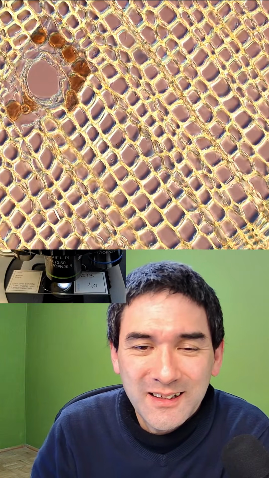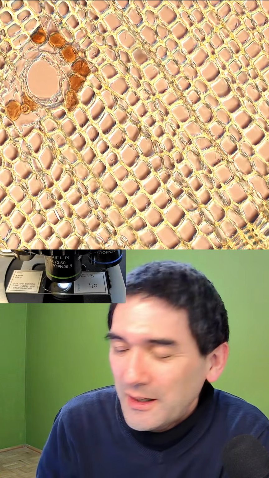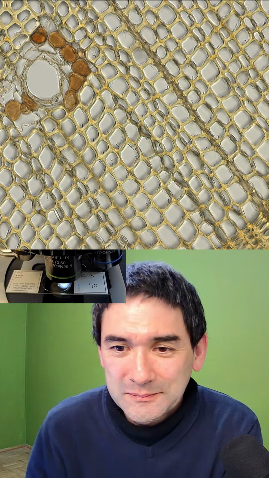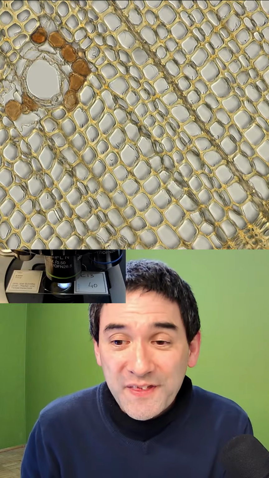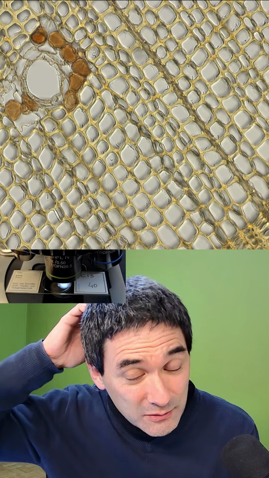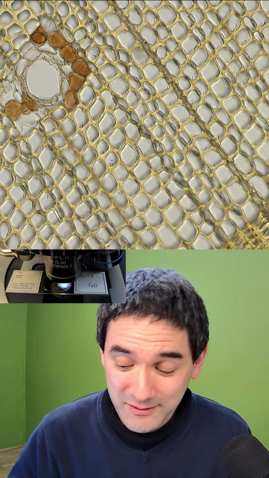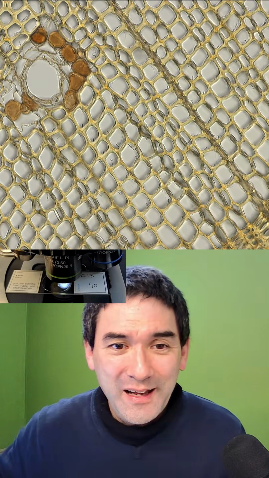So again, the individual cells here, and regular bright field. You see how much light it takes away? Yeah, it looks like this. Wow, you've got 1,000 slides, really? Honestly, that's way more than what I have. Seriously, that's way more than I have.